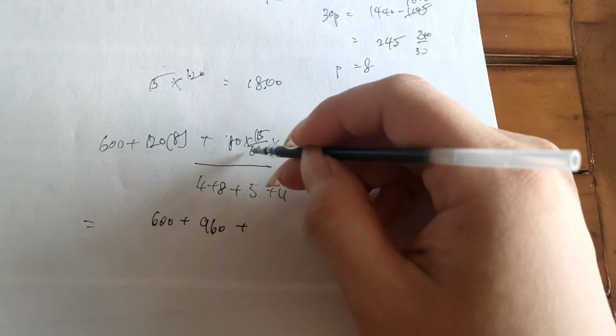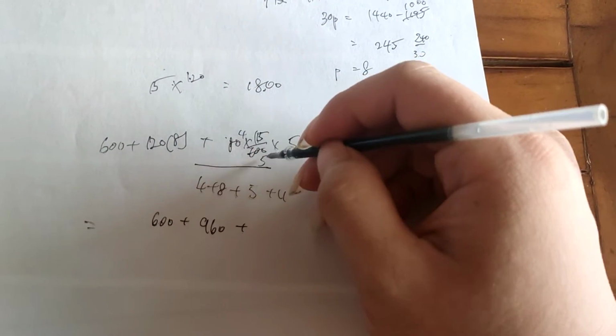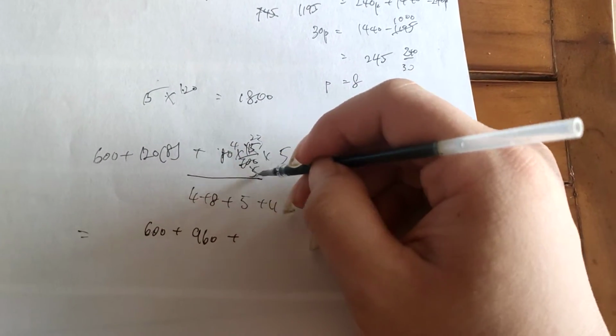See, this is 5, 4, and this is 23 divided by 5.